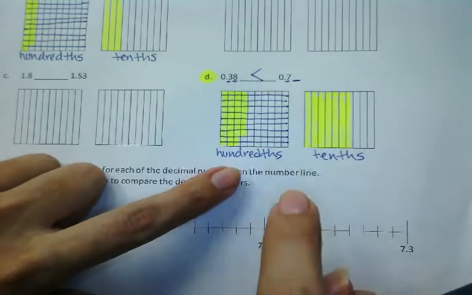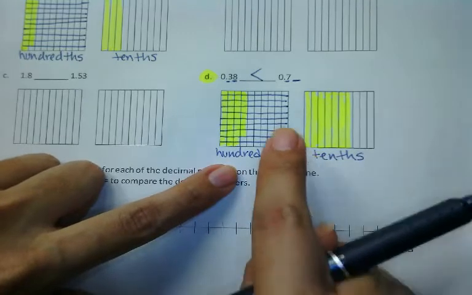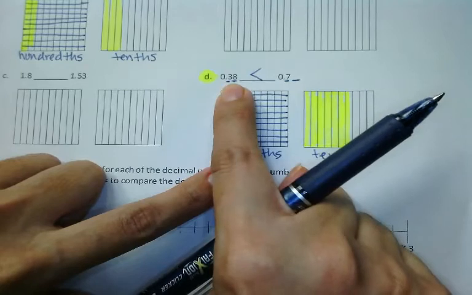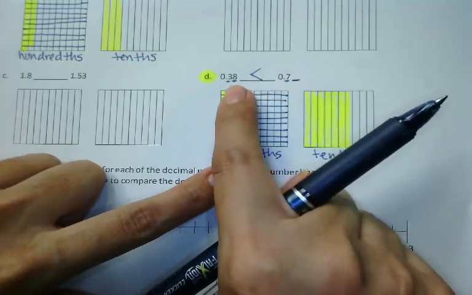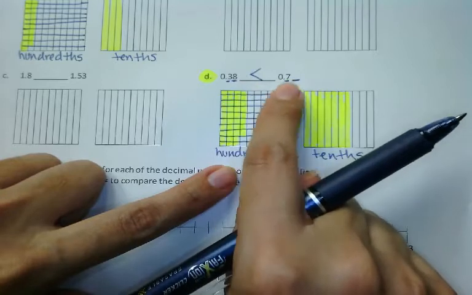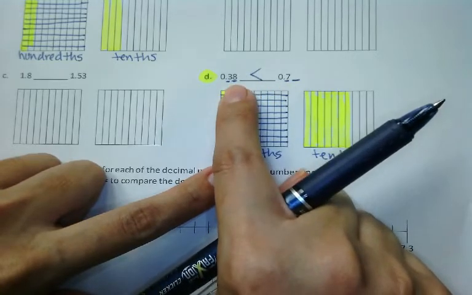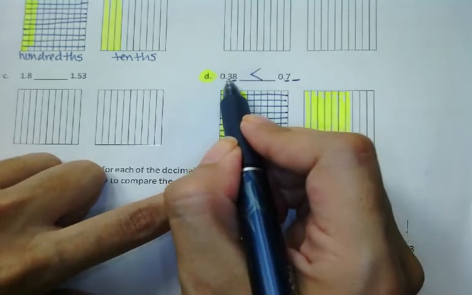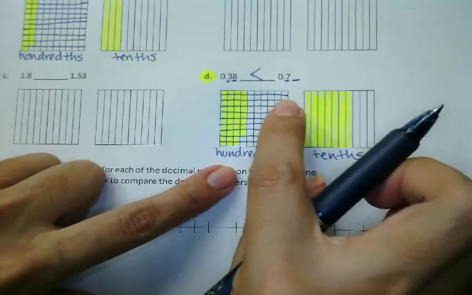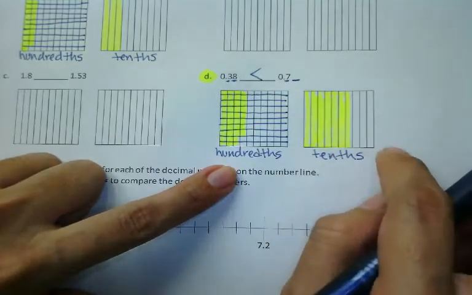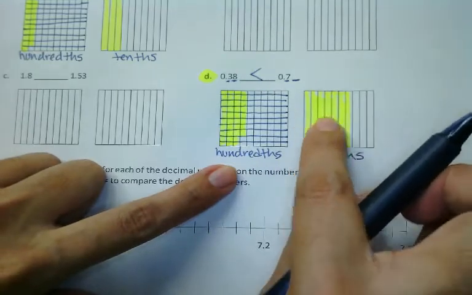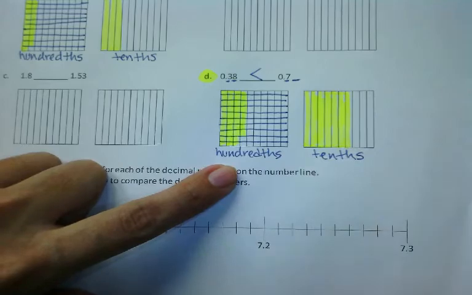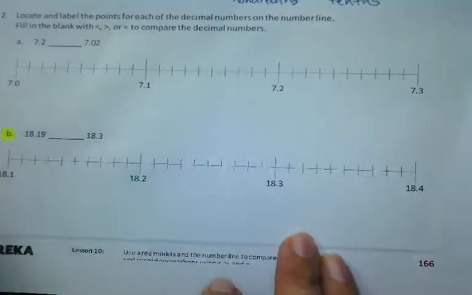And be careful right here, because if we're not paying attention, we could say, well, 7 is less than 38, but you need to pay attention to where each digit is placed. Think about the place value chart. We have the ones, the tenths, and the hundredths. And once you use the area model, you're able to have a picture of which one is shaded with more parts. Now I'm going to show you problem number 2, letter B.